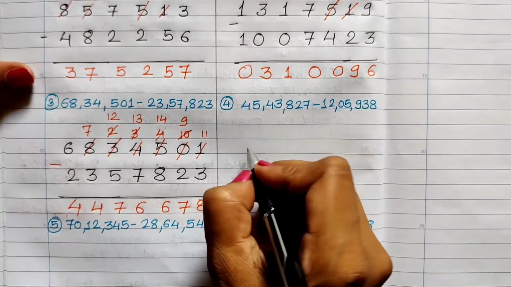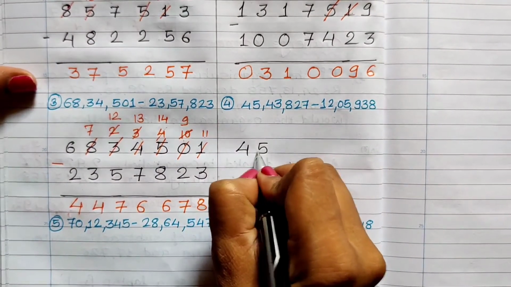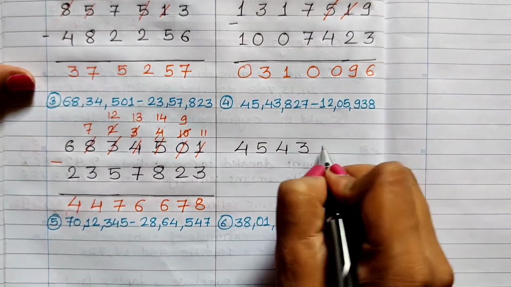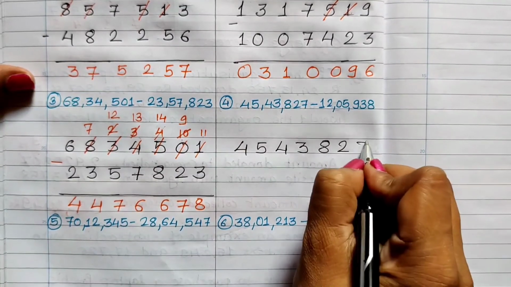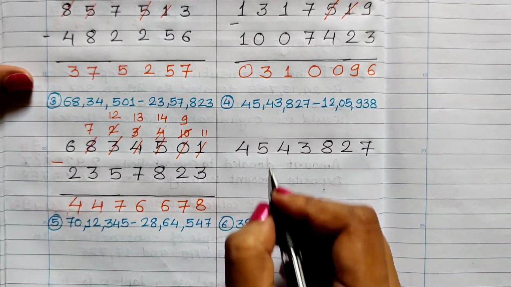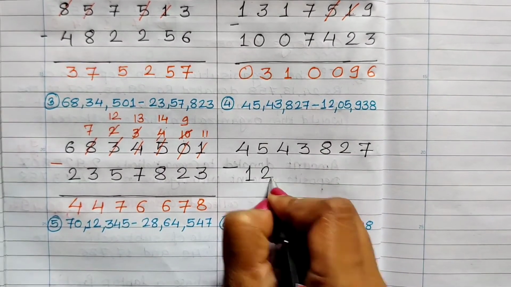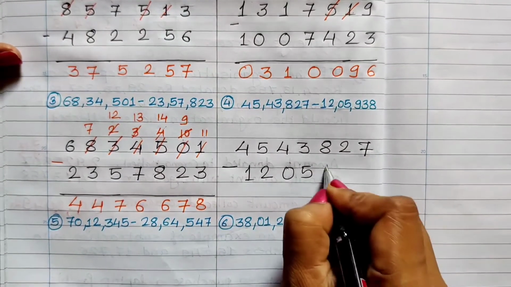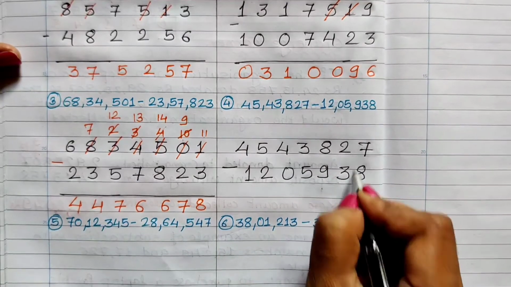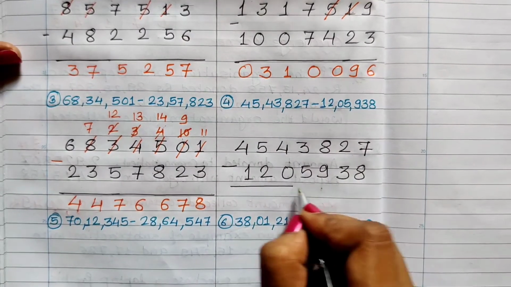Next sum. Write the numbers one below other. 4, 5, 4, 3, 8, 2, 7. I am writing numbers very big so it is visible properly to you all. 1, 2, 0, 5, 9, 3, 8. Subtract.